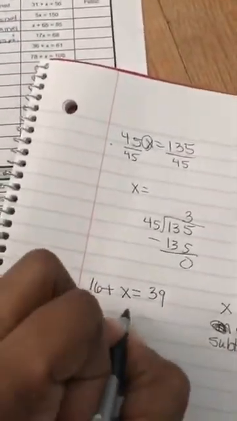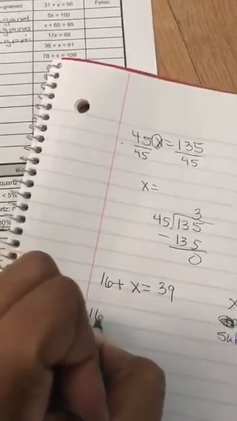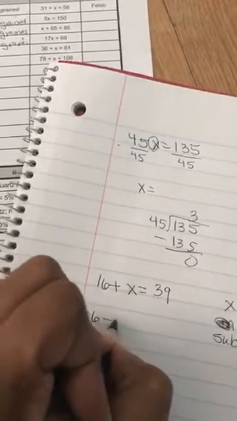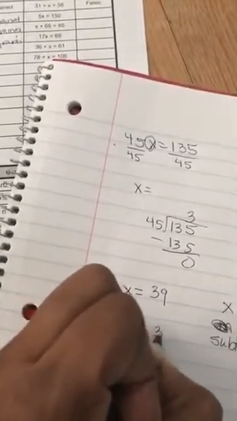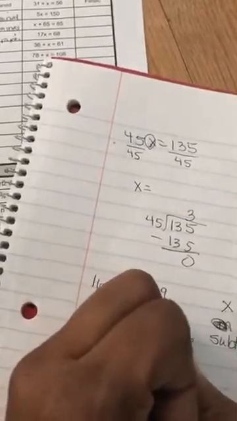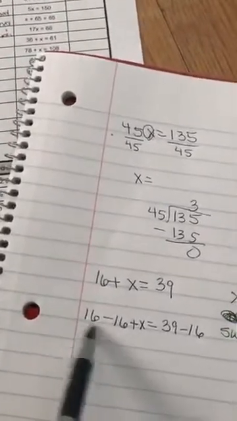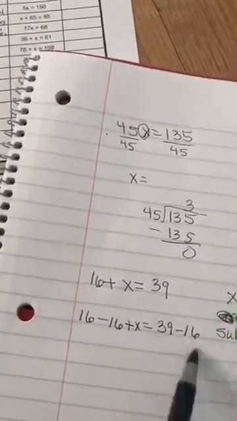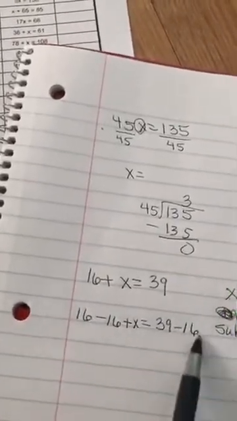All right. X is like Miss Mixon. It likes being by itself. All right. So we would do 16, okay, minus 16 plus x equals 39 minus 16. Okay, you see that? We took 16 away from both sides. Because remember, in an equation, whatever you do to one half, you do to the second half.